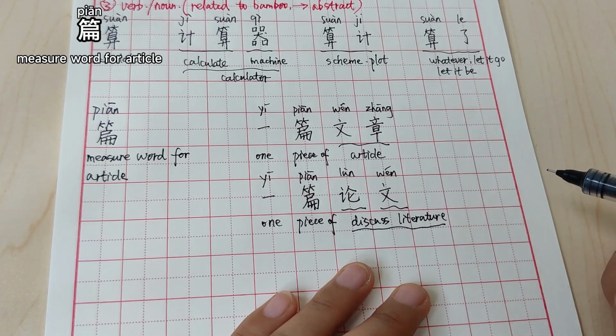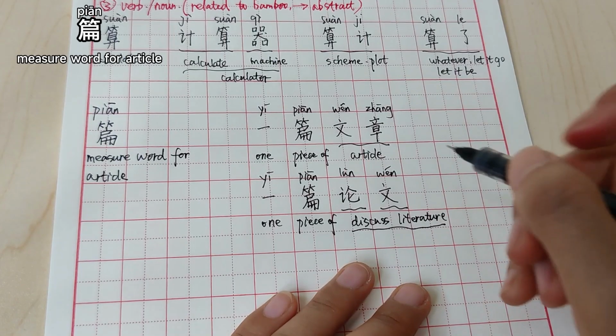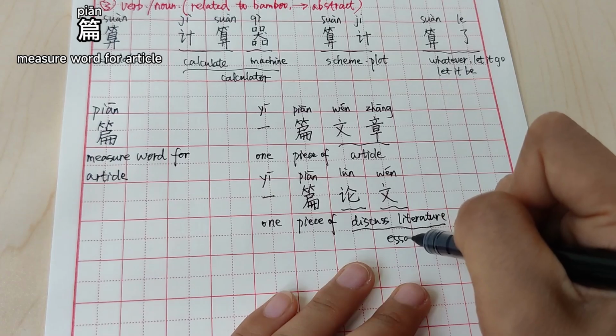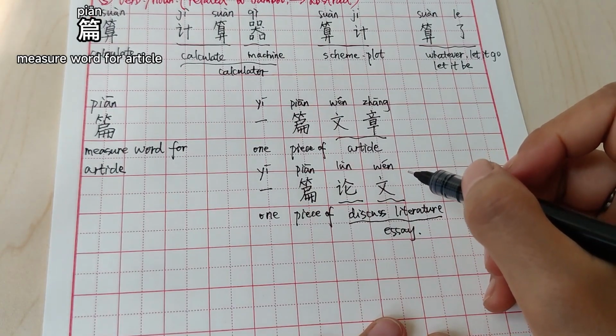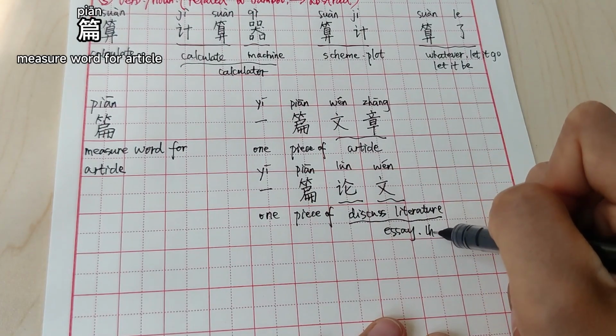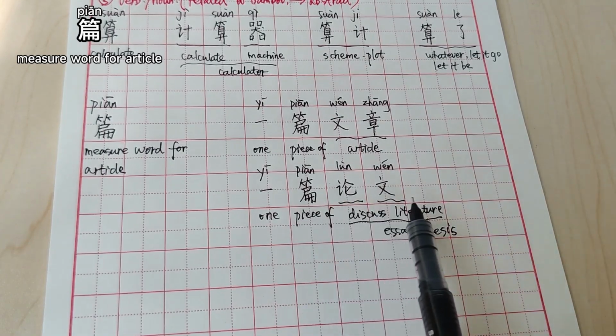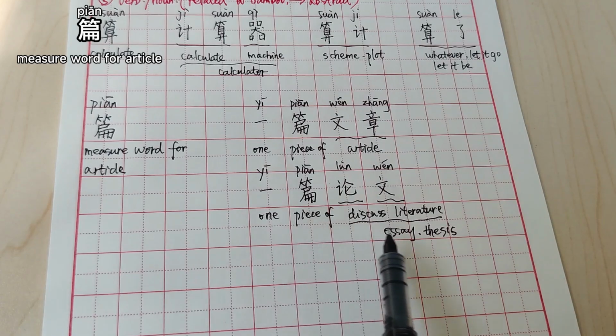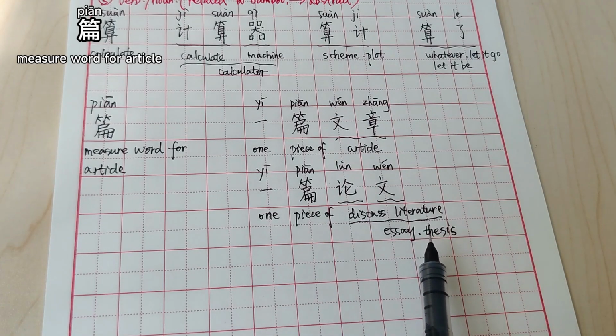Discuss literature, and that is an essay, a thesis. So, 一篇论文, a piece of essay, a piece of thesis.